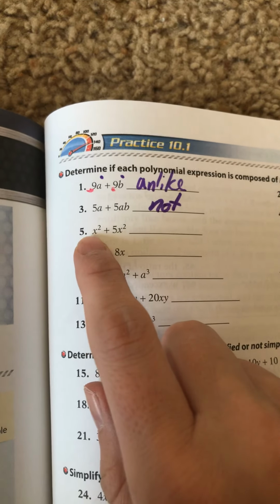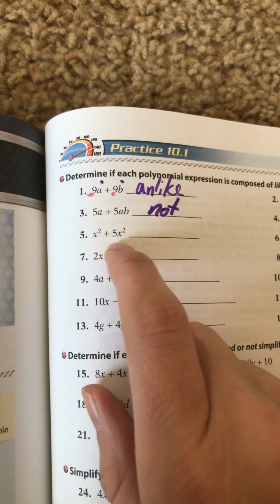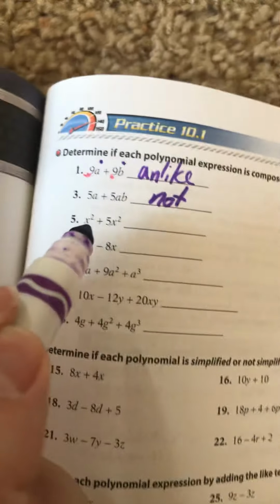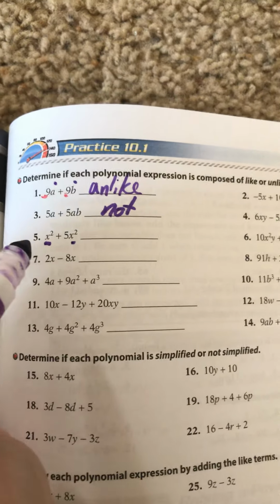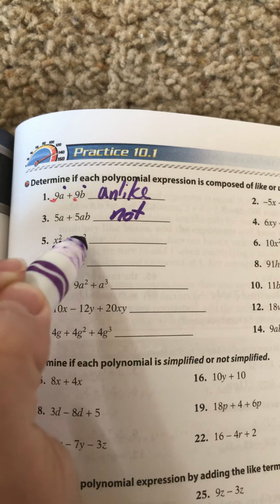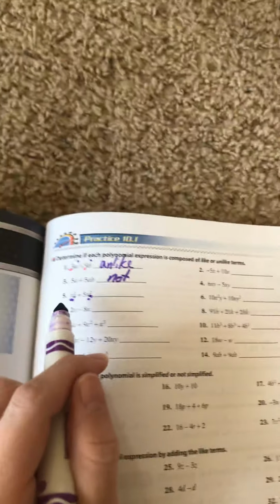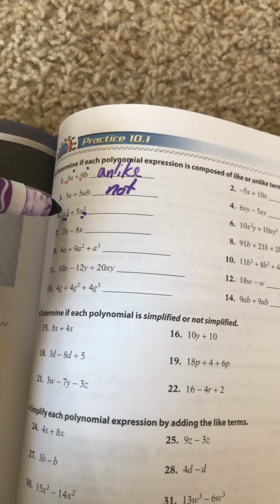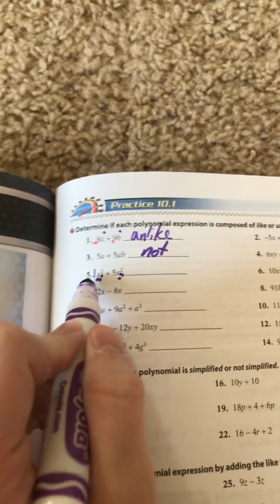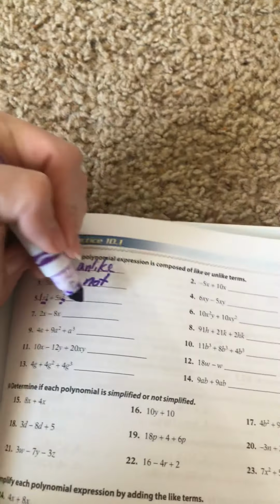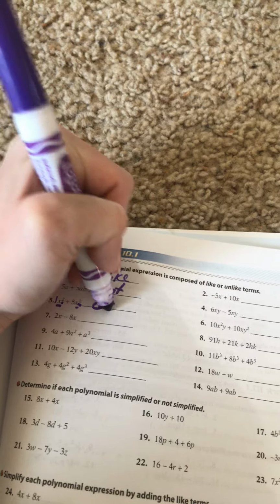This one, x squared plus 5x squared. In those cases, what makes it like terms is the fact that they both have an x and they both are squared. So if we were to add those together, we'd put an imaginary 1 in front of that. You would just add up the numbers, 1 plus 5. So it turns into 6x squared.